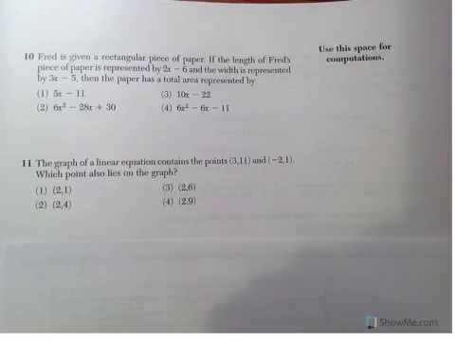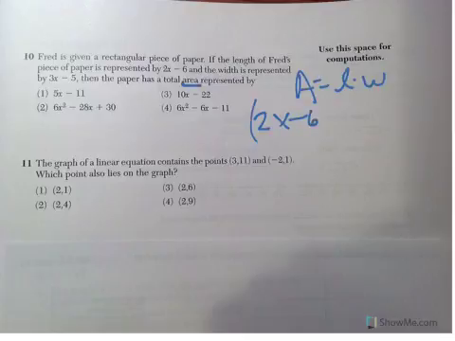Number 10. Fred is given a rectangular piece of paper. If the length of Fred's piece of paper is represented by 2x minus 6 and the width is represented by 3x minus 5, then the paper has a total area represented by one of the following. In order to understand this problem, you need to know that the area of a rectangle is length times width.